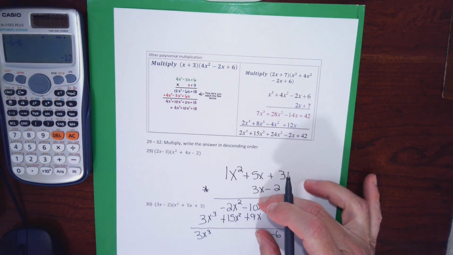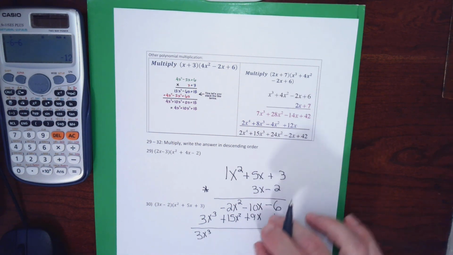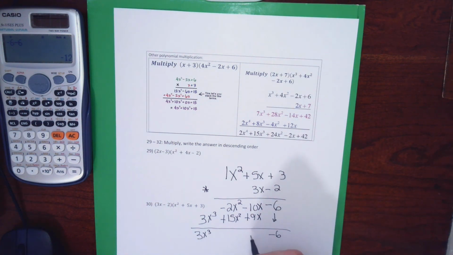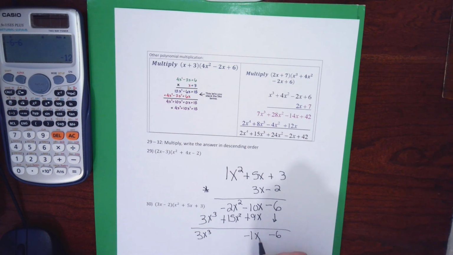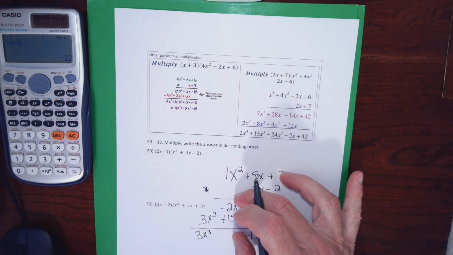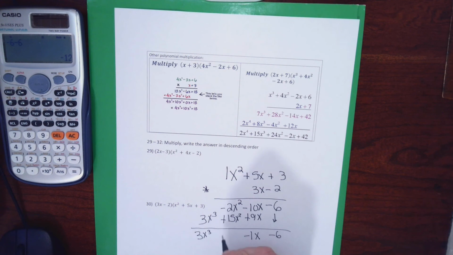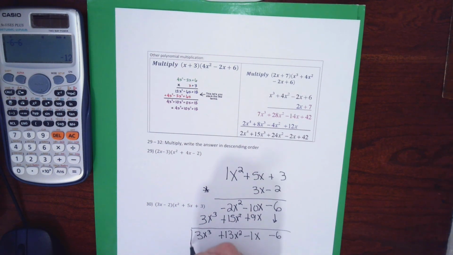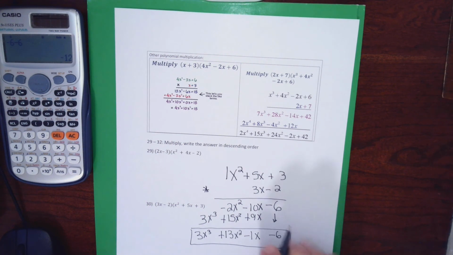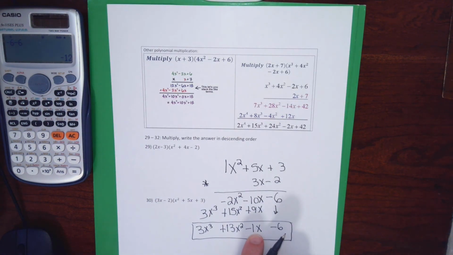If the numbers in front of the variables have the same sign, I add. If they have opposite signs, I subtract. Here, the like terms of negative 10x and positive 9x combine to be a negative 1x. And negative 2x squared plus 15x squared combines to be 13x squared. This is where I'm going to leave my answer, but I don't have to have the 1 in front of that negative 1x. I could just write minus x.